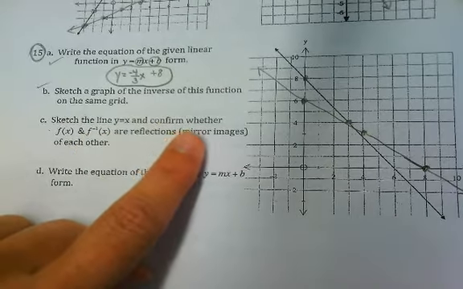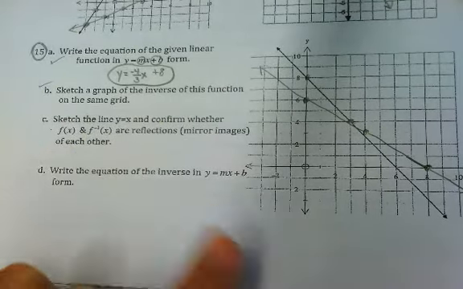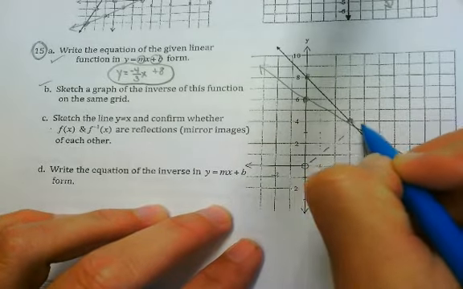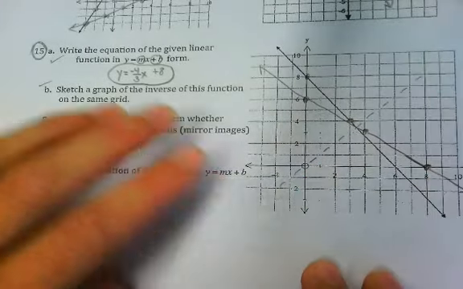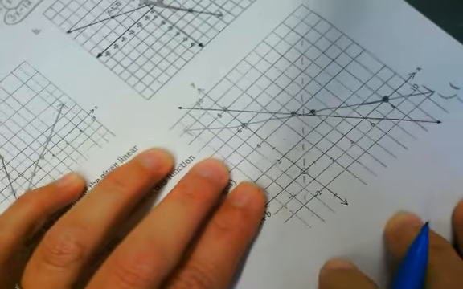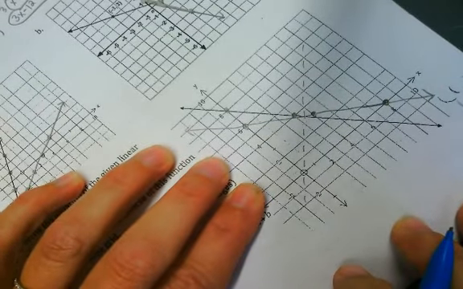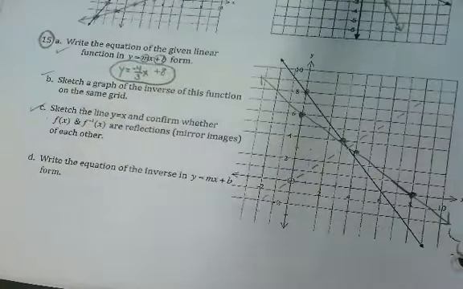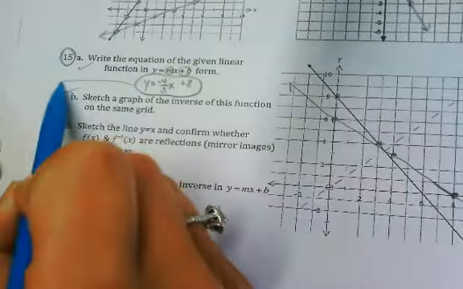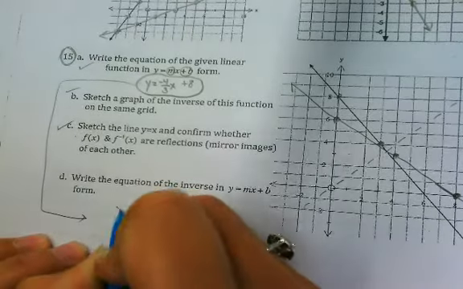C, sketch the line y equals x and confirm whether or not these are reflections. So y equals x is just this perfectly diagonal line going through 1, 1, 1, 2, 1, 3, 1, 4. If you turn it sideways, that's a pretty good line of symmetry. So consider that confirmed. And write the equation of the inverse. So we're just going to go up here, switch x and y.